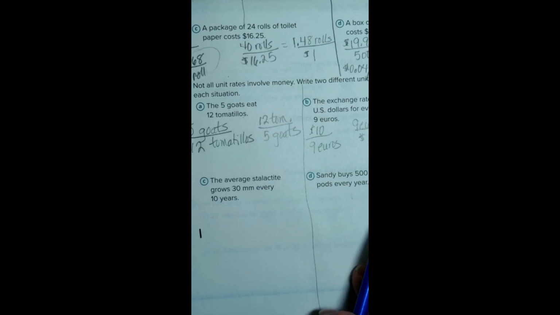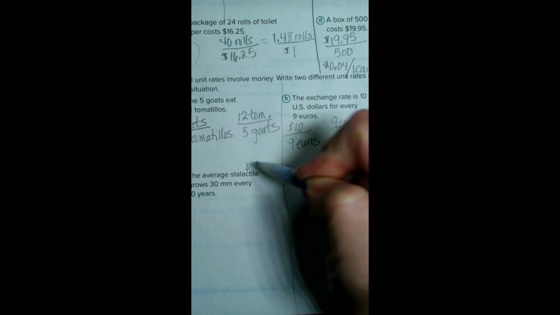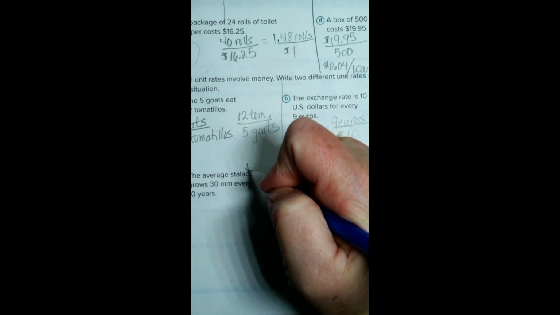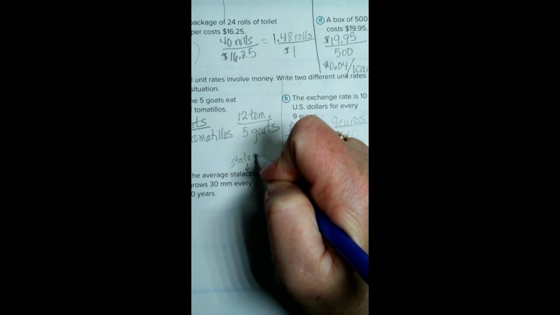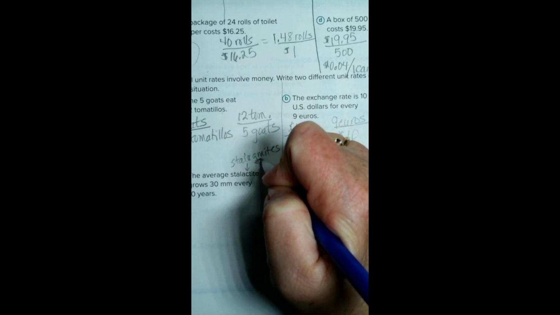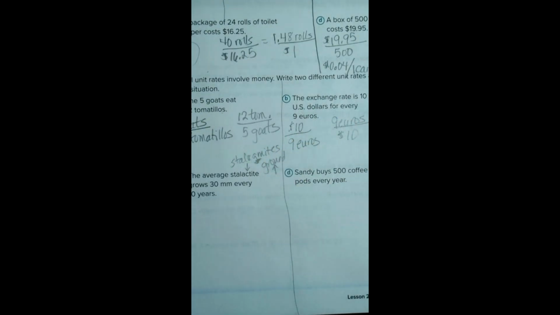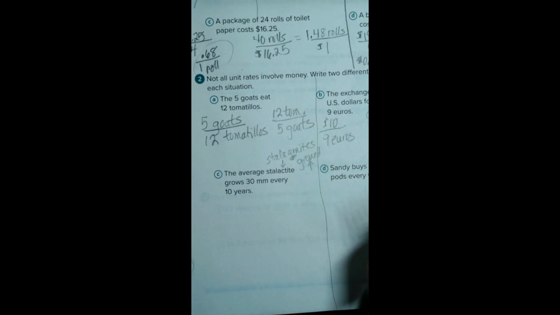The average stalactite grows 30 millimeters every 10 years. A stalactite is a formation that hangs from the ceilings of caves. You know, stalactite is from the ceiling because it has a C. So here's a little science lesson. Stalagmites, with a G, grow from the ground up. You guys will have to look those up if you don't know what they are. They're pretty cool. So the average stalactite grows 30 millimeters every 10 years.